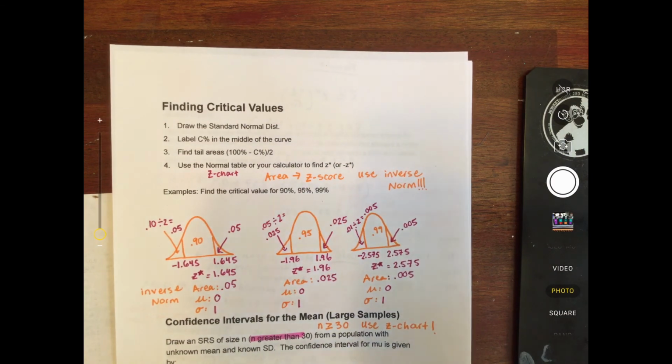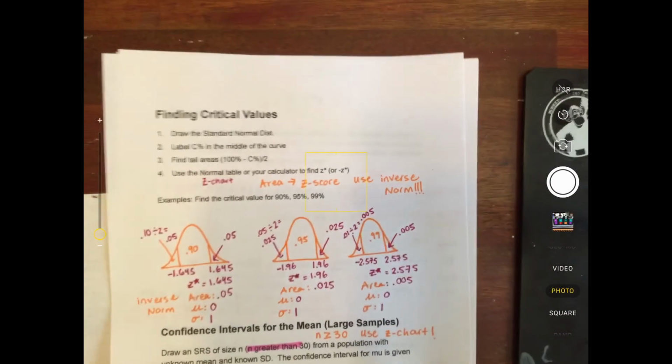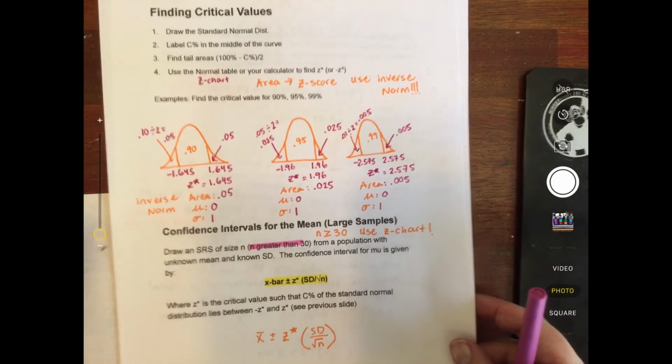I would write all three of these down on a sticky note because you will be using them a lot. All right, next, sorry, my table is so sticky. Whoop, and there's a bug.